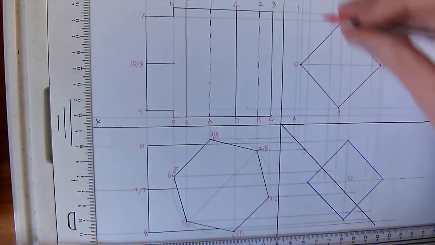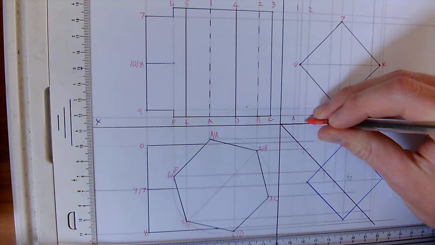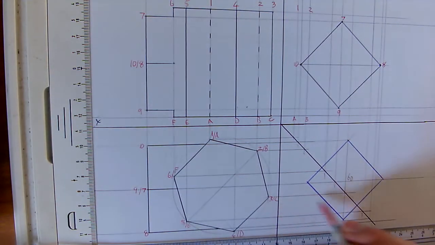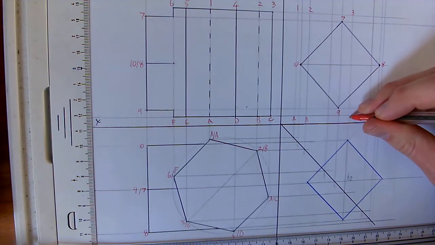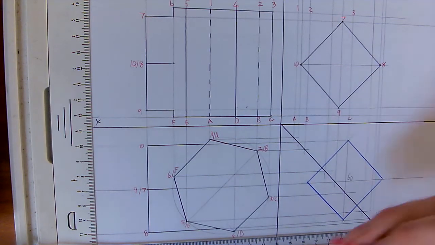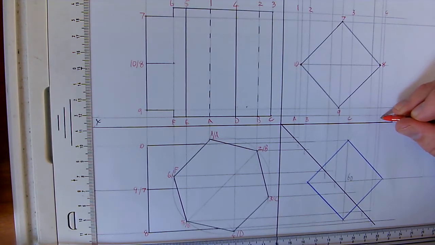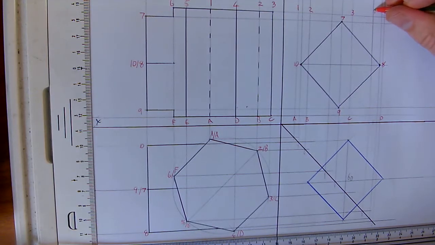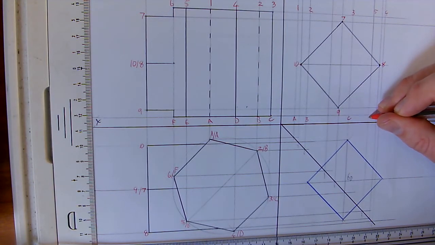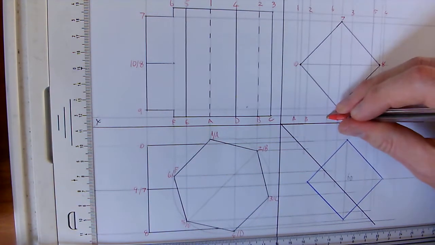Then we've got 2 and B, 3 and C, 4 and D, 5, E, and then where's 6? There's 6, F.